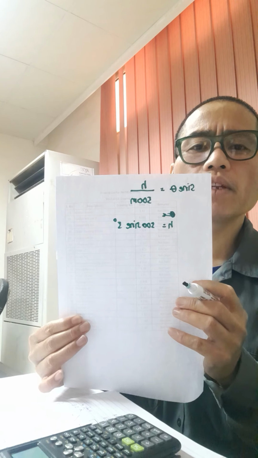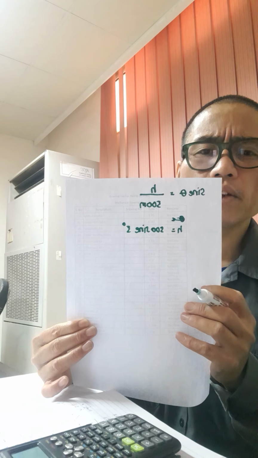Solving for the value of h, sine 5 times 500, we have 43.6 as our height.